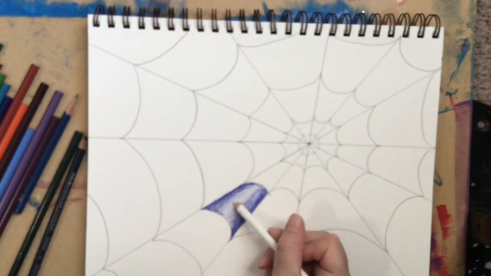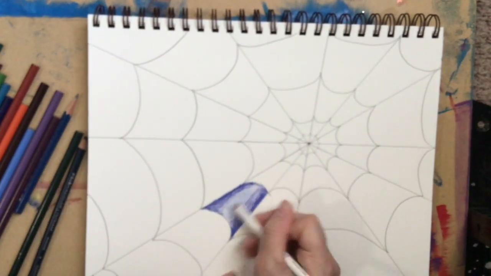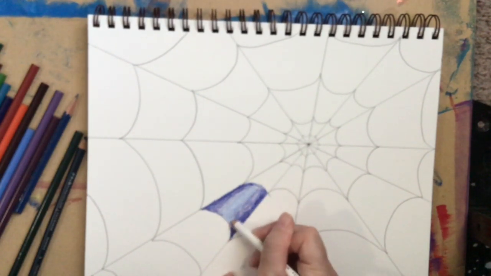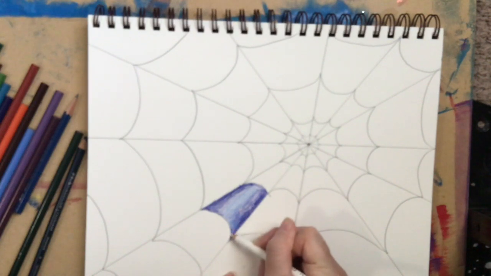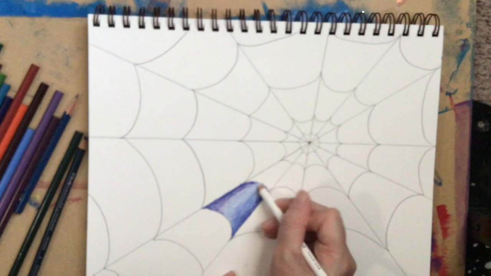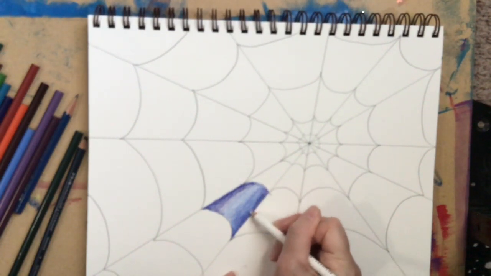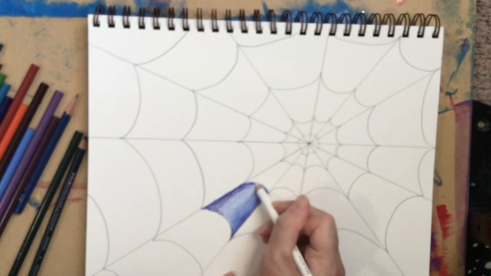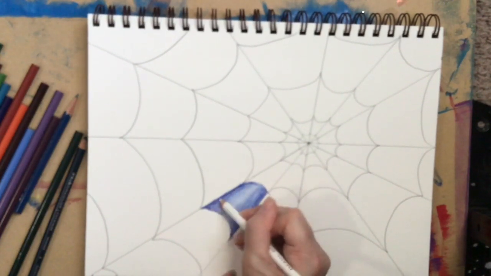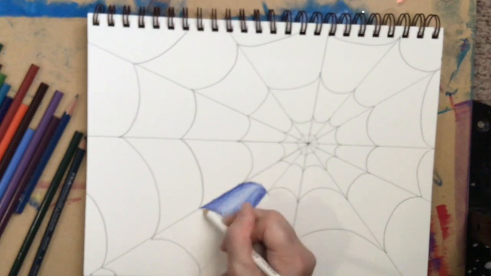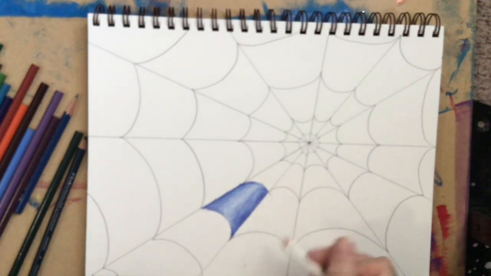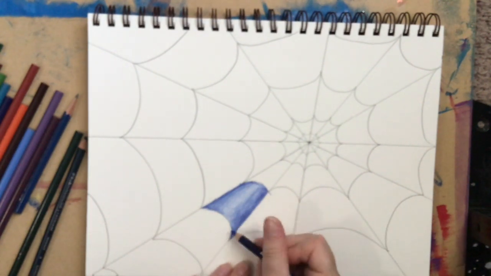Next step to really blend it in is to use my white over the top. And if you notice, it is already starting to blend that color together. So it really covers up the paper nicely and just creates a really nice, smooth area here. Now you can choose to make a color pattern. You can choose to do random, just any colors you want. It's really up to you.